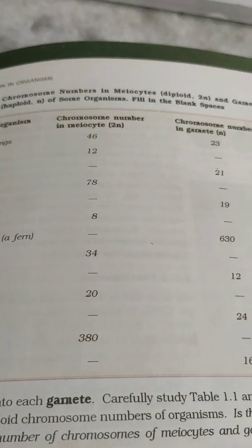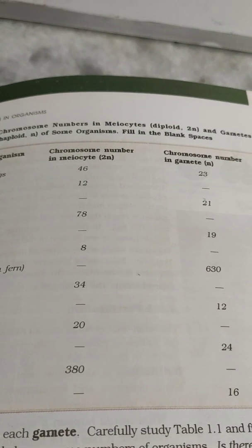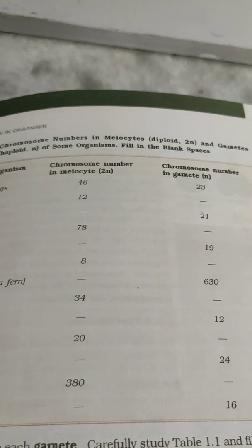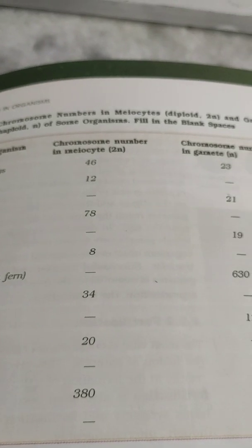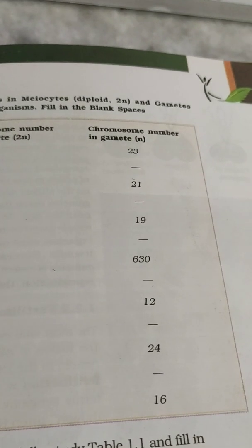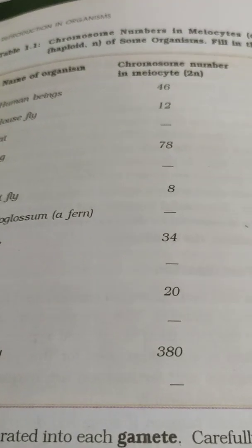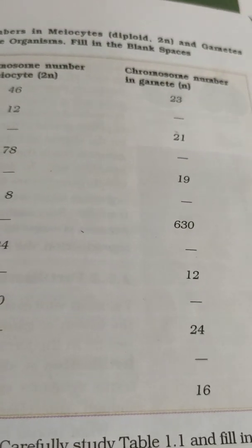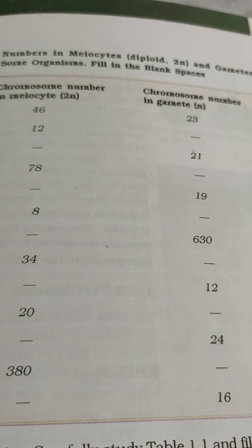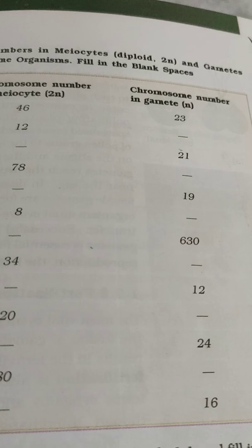You have to find out whether the organism's chromosome number which is given here is that of a meiocyte or of a gametic cell. If in your examination the meiocyte's chromosome number is given, you have to just halve it and then you will get the gamete number. Let us take the example of fruit fly. The chromosome number is 8. So 8 divided by 2 is 4. So the chromosome number in the gametes will be 4.